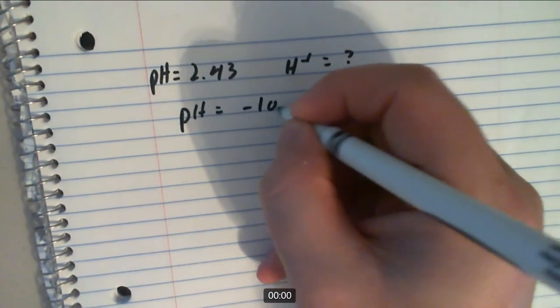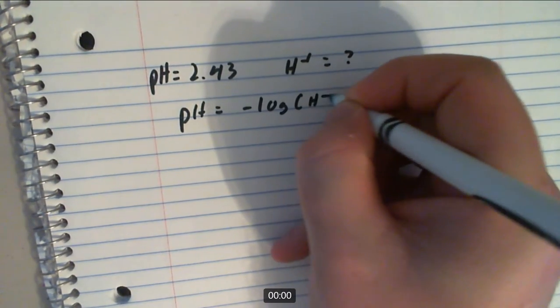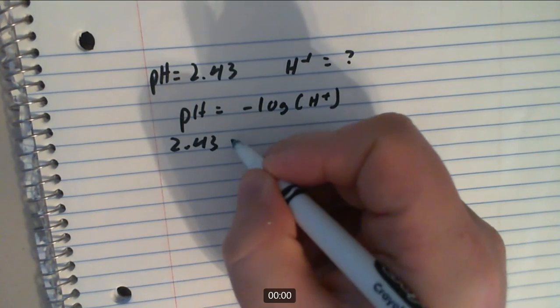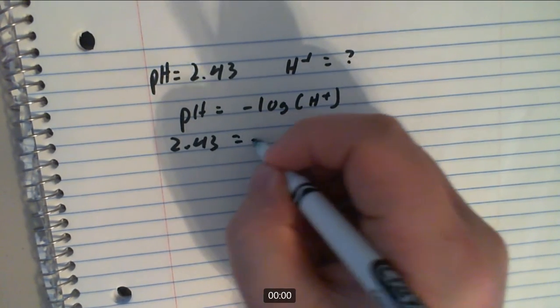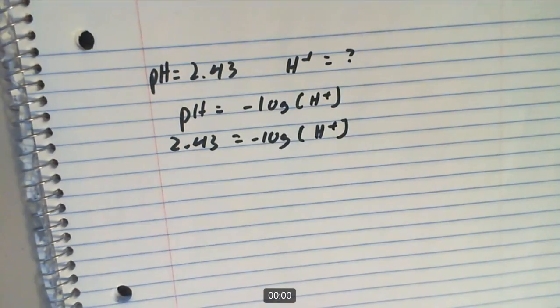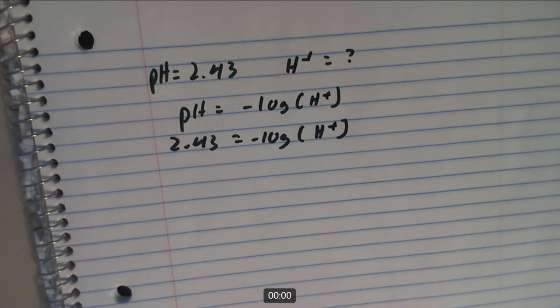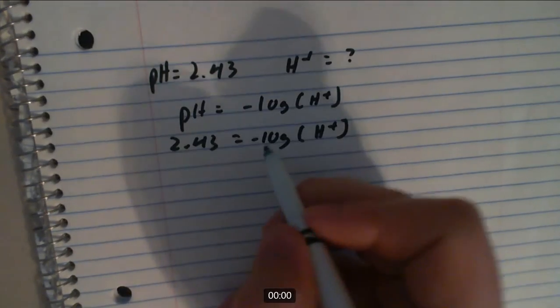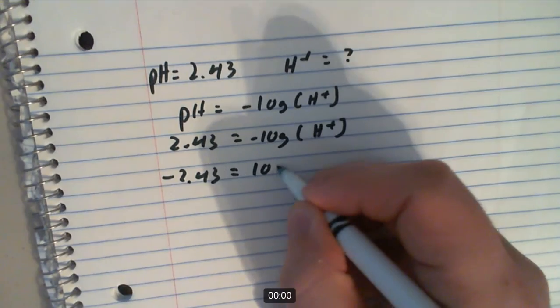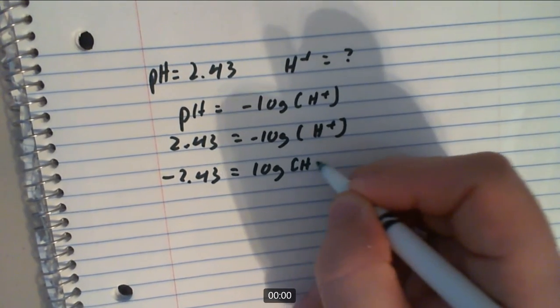Okay, that's what I want to know. So how do I do this? Well, use your equation. pH equals the negative log of the hydrogen ion concentration. Problem is, what do you do with a log? How do you get rid of a log? Okay, so a log base 10. Do I divide by log? No. First thing I'll do is get rid of the negative sign. So I'm going to flip it over here and put negative 2.43 equals the log of the hydrogen ion concentration.